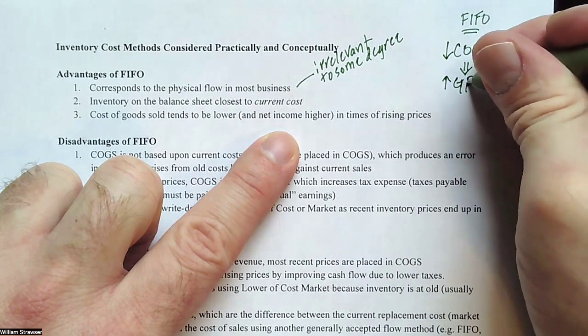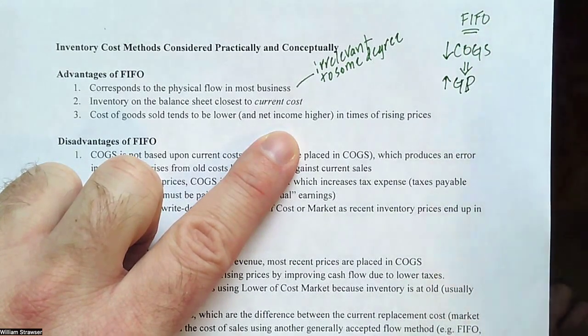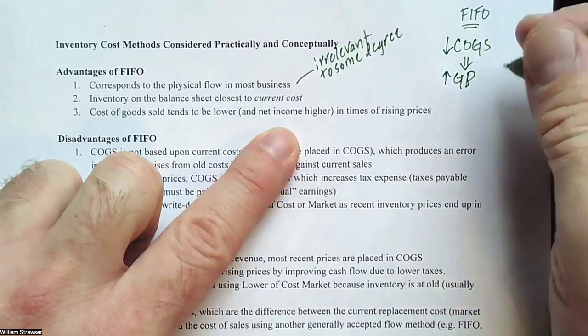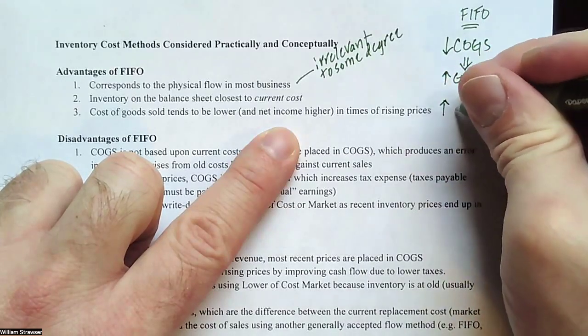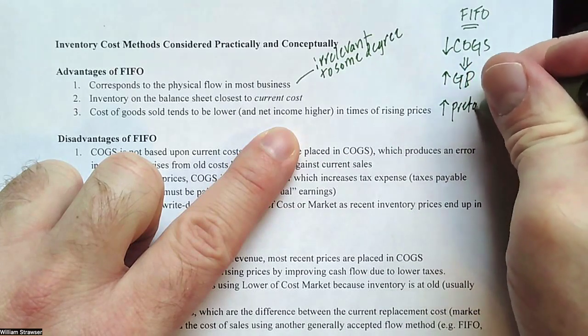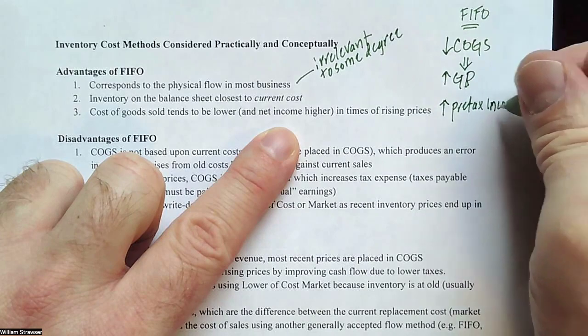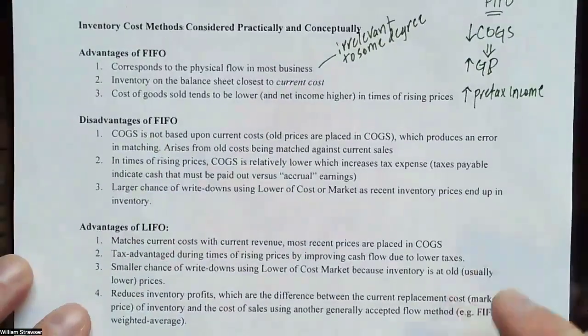But then, of course, we subtract off operating expenses, non-operating items, and all of that. But still, we're starting at a higher gross profit. So it's going to tend to be that we have higher pre-tax income, right? Which means ultimately we could be taxed more.